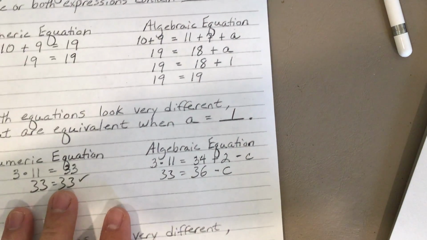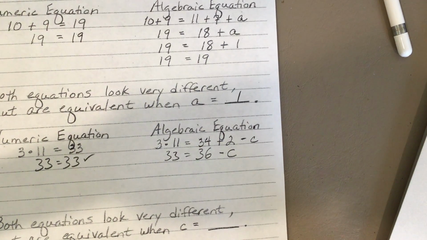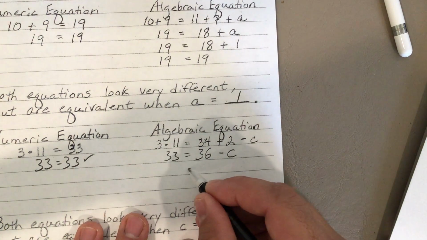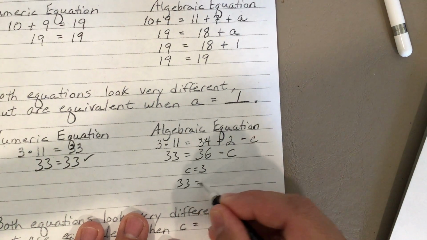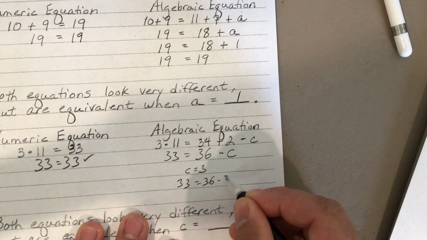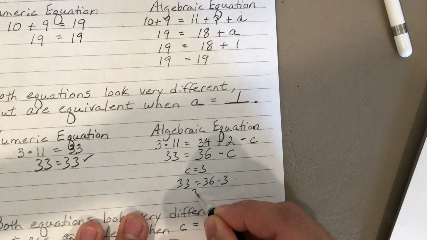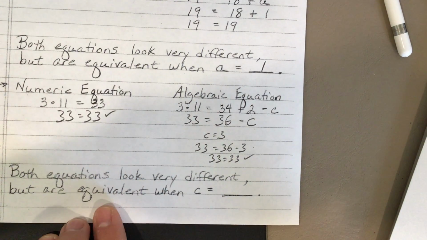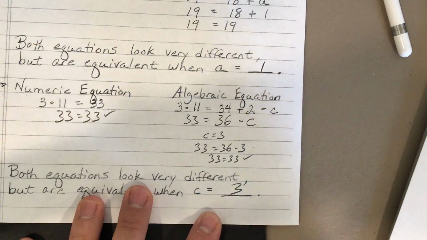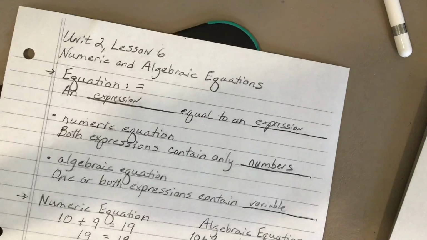So what would make that true? 36 minus what would give me 33? Hopefully you said 3, because 33 equals 36 minus 3. So both equations, again, look very different, but both are equal if c equals 3.